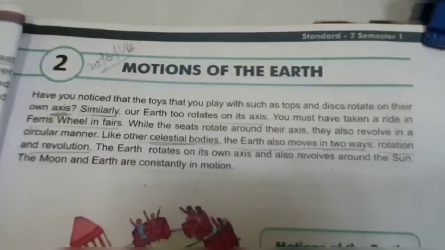Question number 12. On which days do sun rays fall vertical on the equator? On 21st March and on 21st September, sun rays fall vertical on the equator. Question number 13. Why do the North Pole and the South Pole come in front of the sun alternately? The earth rotates on its axis in the same direction while revolving around the sun on its orbit. Due to this, the North Pole and the South Pole come in front of the sun alternately.